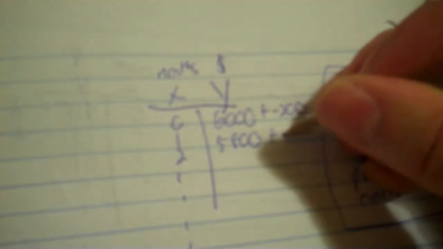So at the beginning, we have $6,000. Then we're going to be adding negative 200. So that means it'll be going down. So I take 6,000 plus negative 200. 5,800. Then I add negative 200. 5,600. And then it just keeps going. So I make my line.